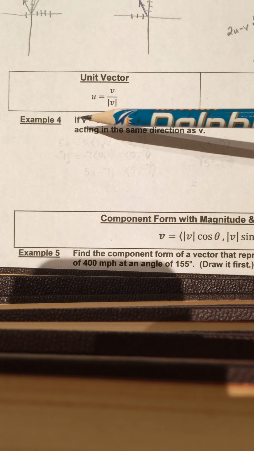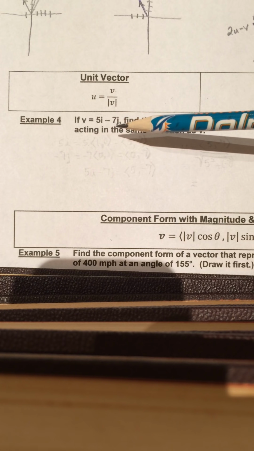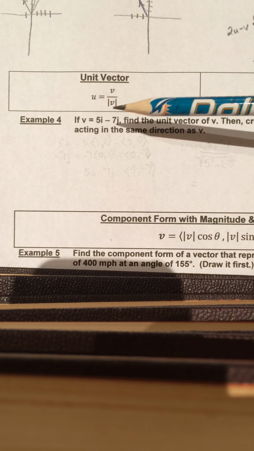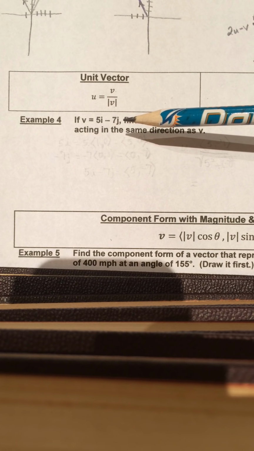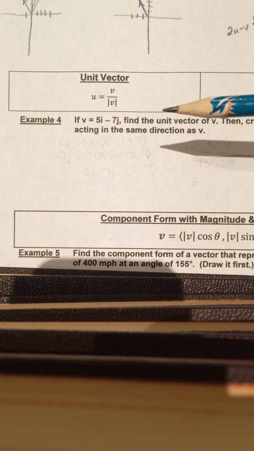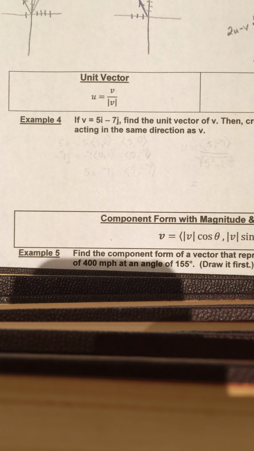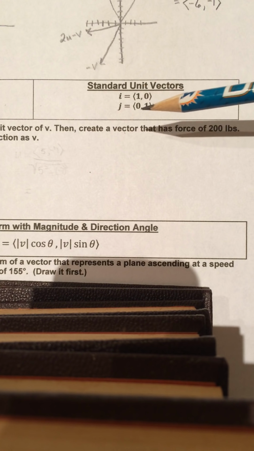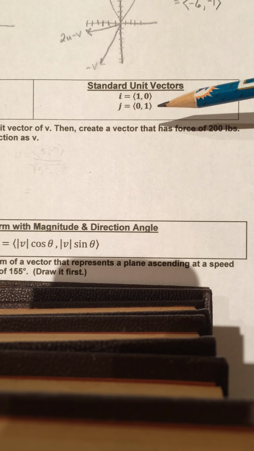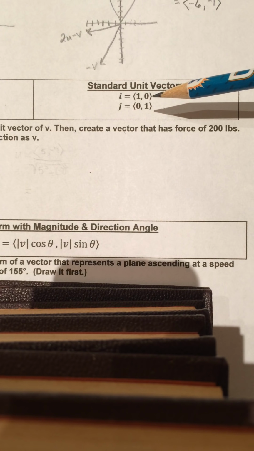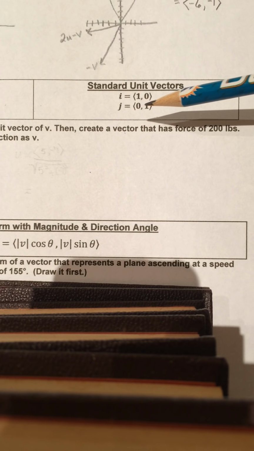Now, if you read example 4, it says we've got a vector 5i minus 7j, and then we're supposed to find the unit vector. Well, what in the world is this i and j stuff? This is a new concept for you. Once you figure it out, it's not a hard concept by any means. If you skim your eyes over a little bit on your paper, the standard unit vectors are what i and j are. So i stands for nothing more than (1, 0). j stands for nothing more than (0, 1).